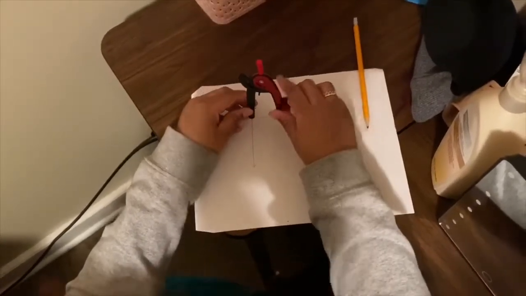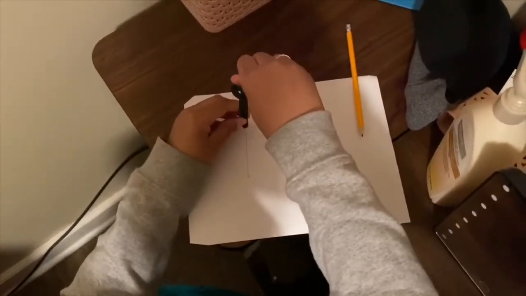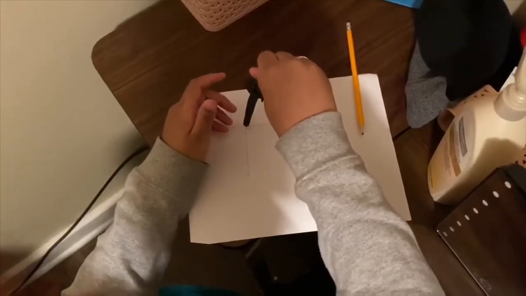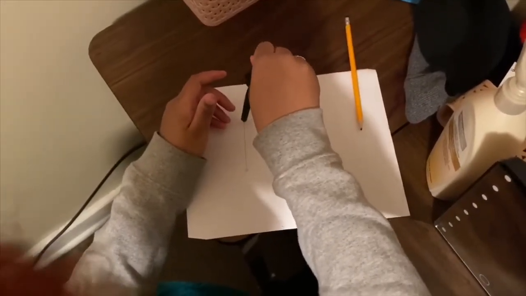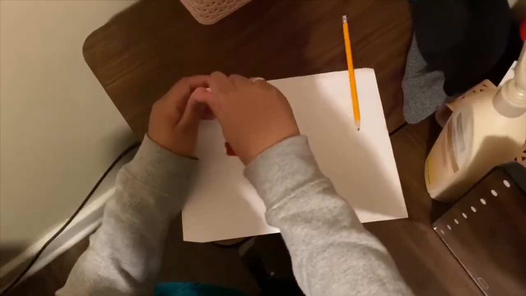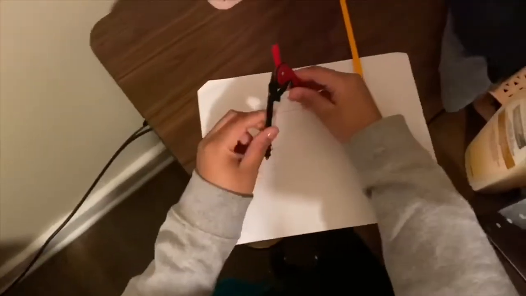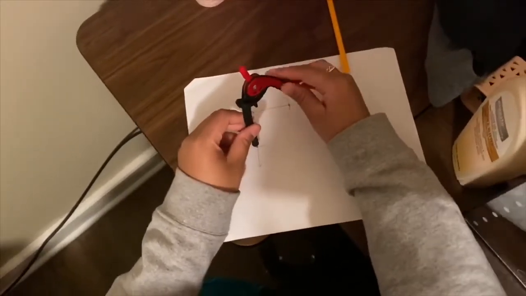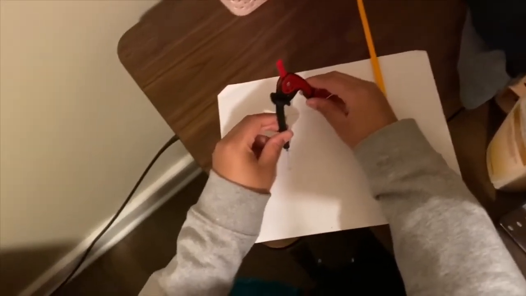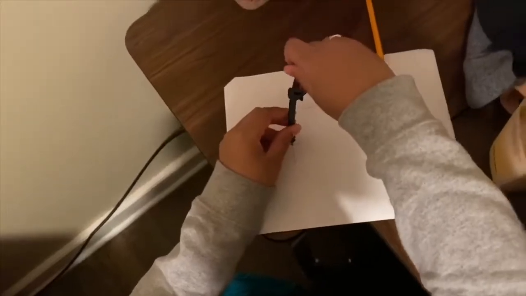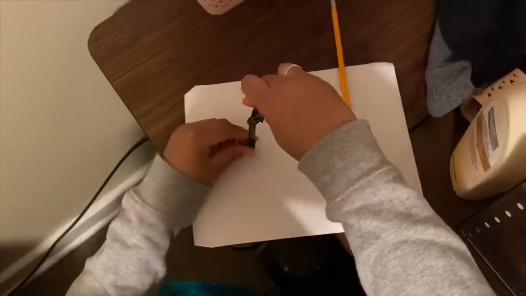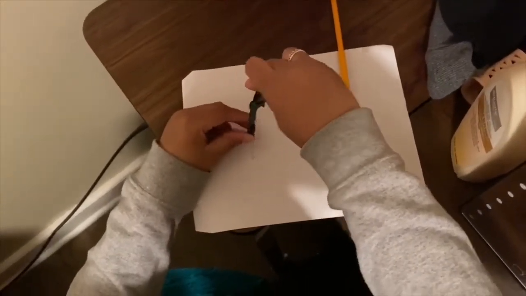So we're gonna take it here. And we're gonna do an arc right there. And do an arc right there. So we're gonna go ahead and do the lines from our dots. So we're gonna take this. So we're gonna take this.